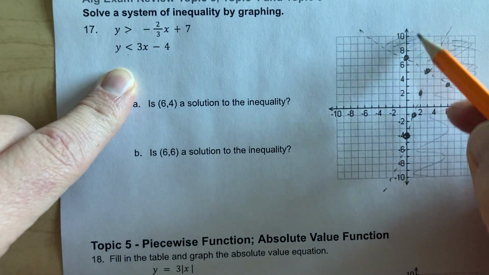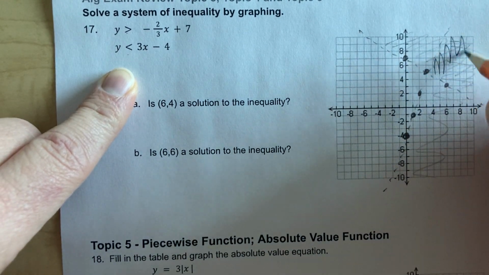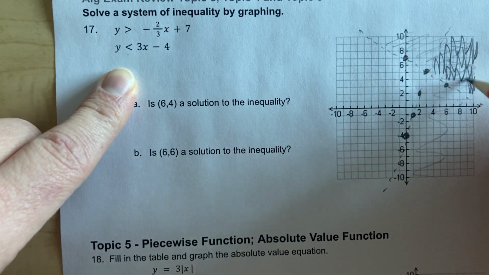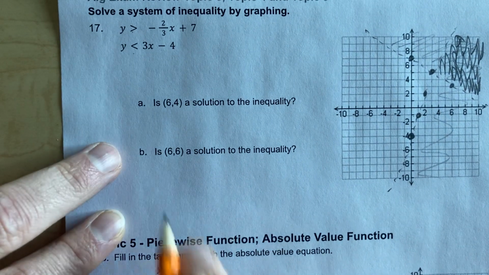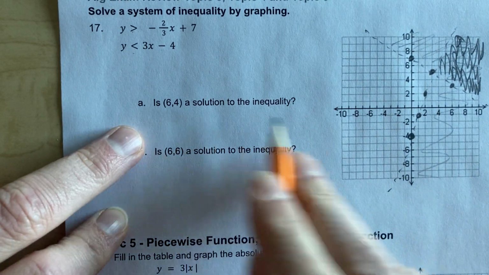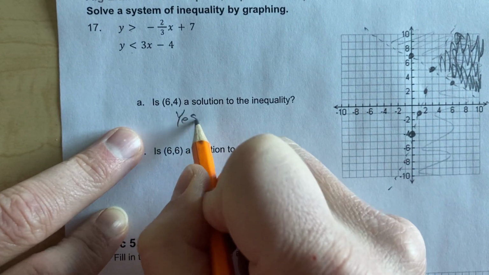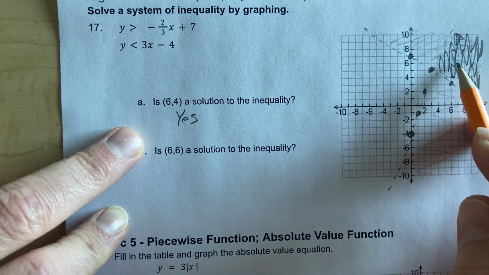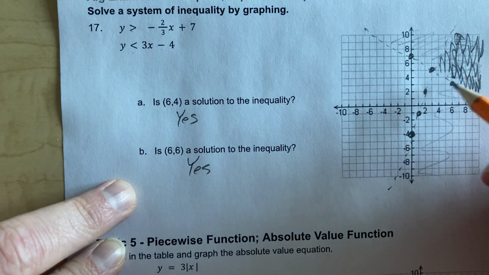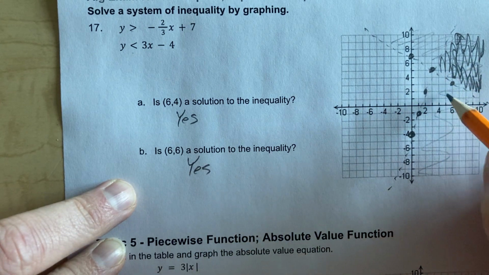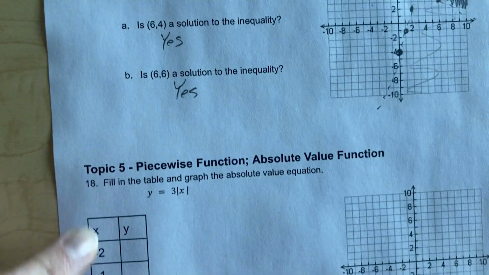Now, once we get above this and below that, you see we have this little group right here that's got both shades in it. That's what we're going to darken in. That's our final answer. Not all of the shade, just the part where it overlapped. Okay, now this asks, is 6, 4 a solution? So 6, 4 is inside of the shaded region, so we would say yes to that. And 6, 6 is also inside of that shaded region, so we would say yeah. Anything that was outside of the shaded region, we would say no to. So anything in here, here, or here would be a no, but if you're in that part, for sure.